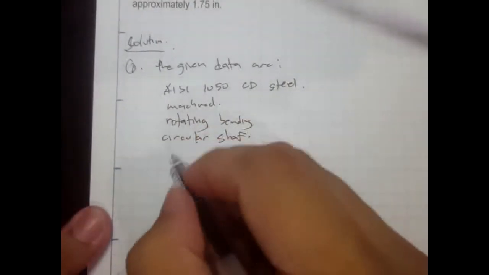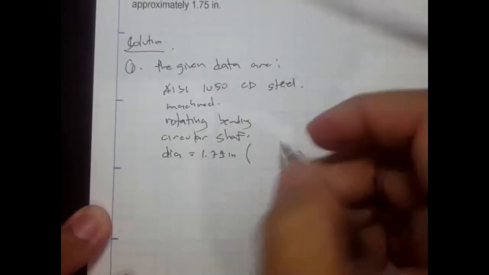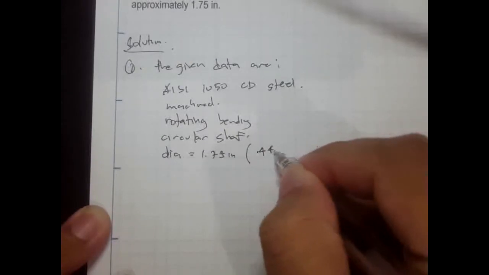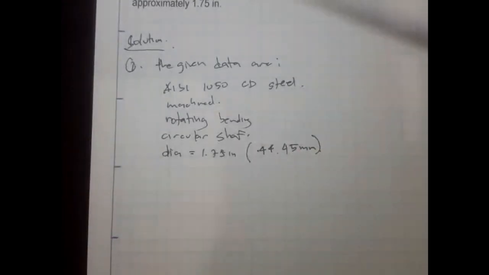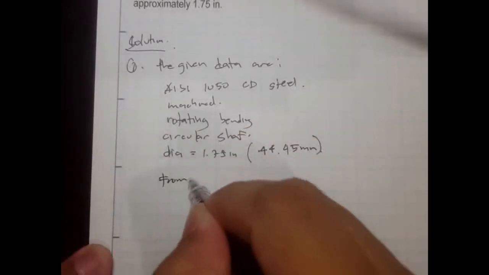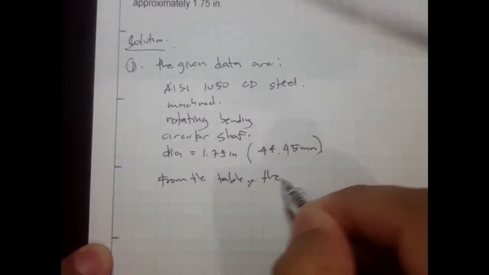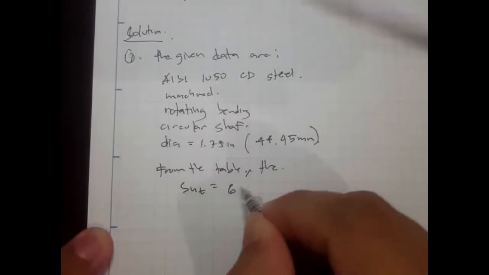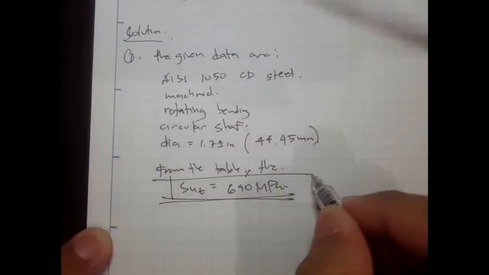The diameter is equal to 1.75 inch, or we'll also include the equivalent, 44.45 millimeter. And from the table, the ultimate tensile strength, S_UT, is equal to 690 megapascals.